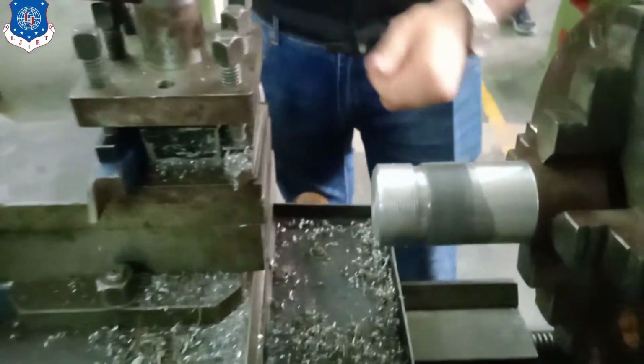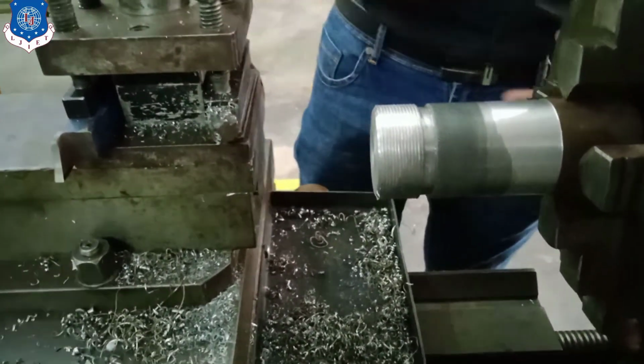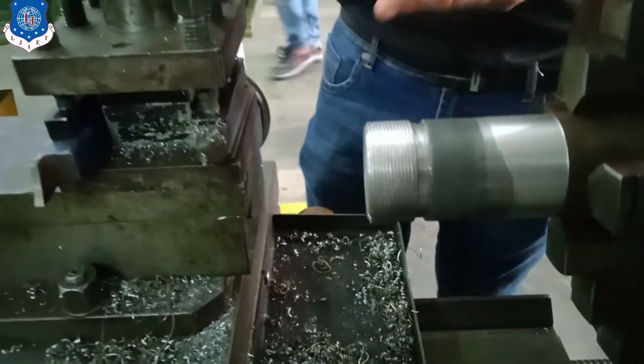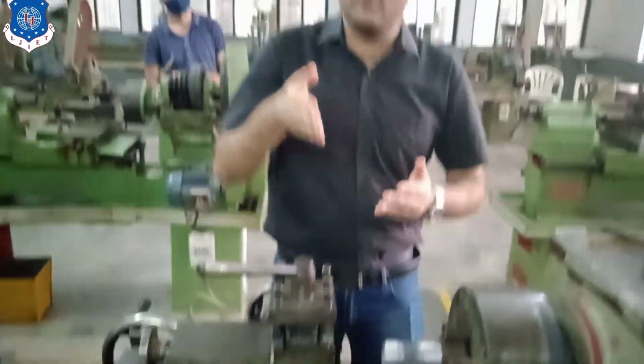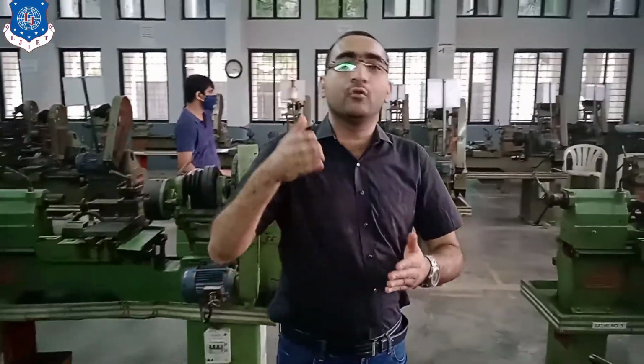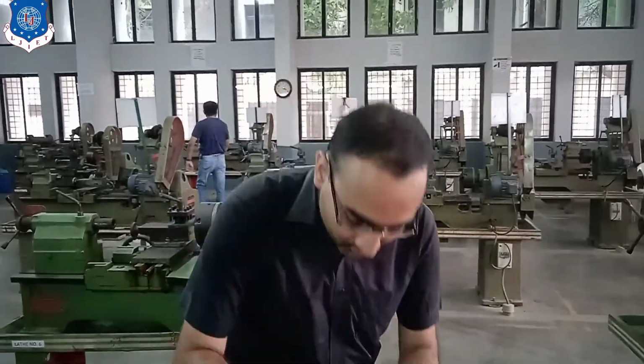So in this way you can see the threads which are generated onto the sample, or you can say on the specimen, and according to the insert, if we go further inside the material, you can create deeper and deeper threading. Now let us see what we were doing after each and every pass. So you can come over here and we can see the dial.